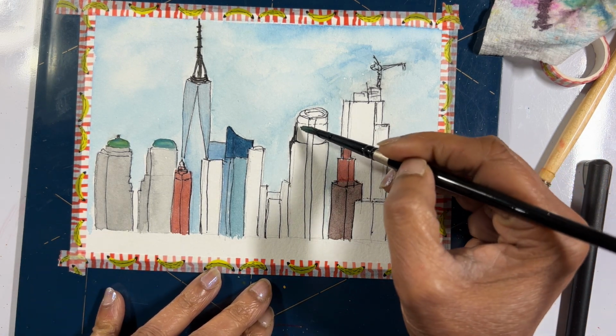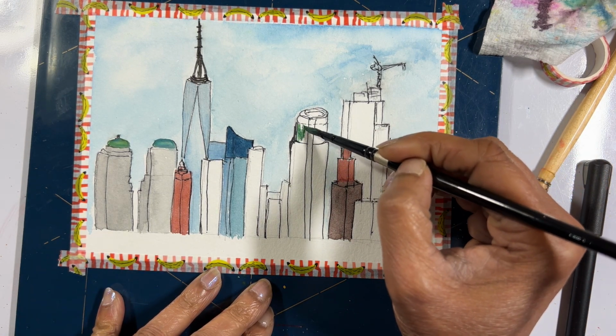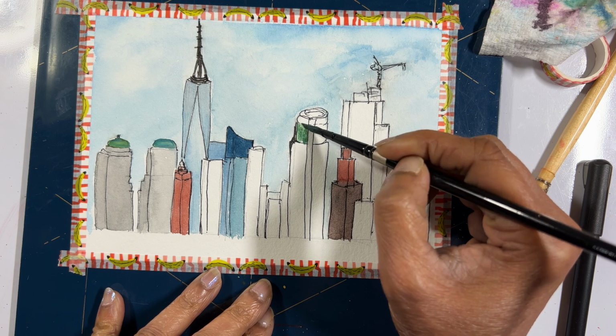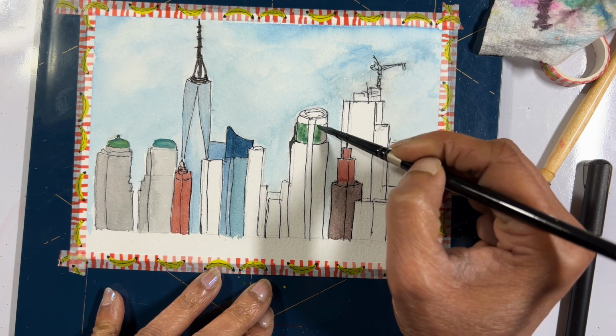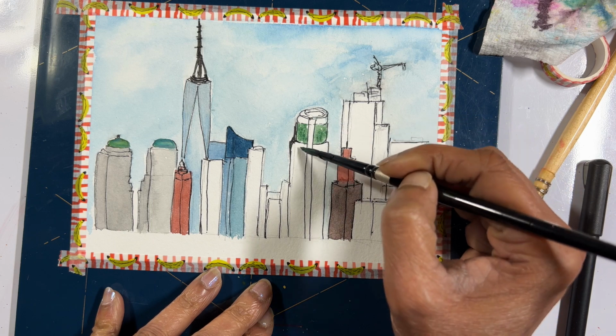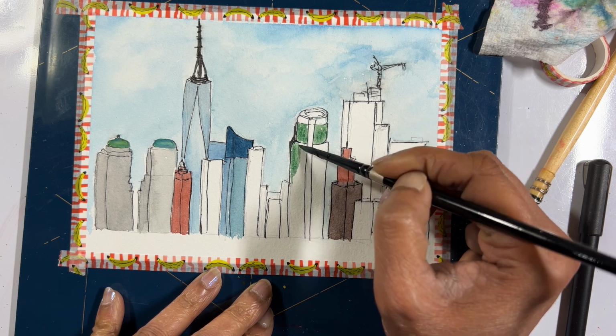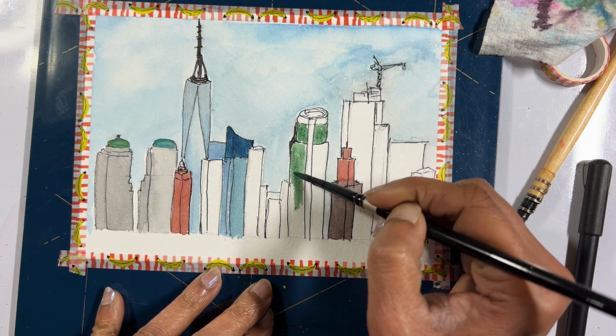This building had a teal or turquoise green color, and the middle had brown, so I'm just going to paint the outer part first.